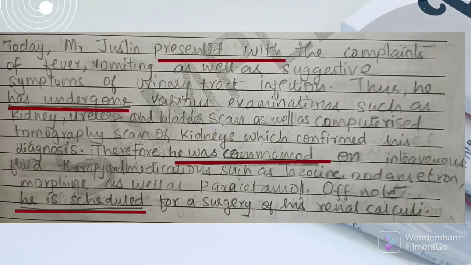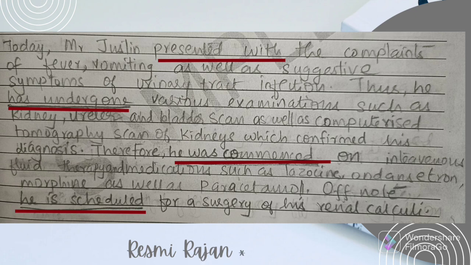So here you can see: today Mr. Justin presented with the complaints of fever, vomiting, as well as suggestive symptoms of urinary tract infection. So "presented" - we do not write "was" or "has" here, we just write it like that. Thus he has undergone various examinations such as kidney, ureter and bladder scan, as well as computerized tomography scan of kidneys, which confirmed his diagnosis. So you can see here "he has undergone." In that way you can write.